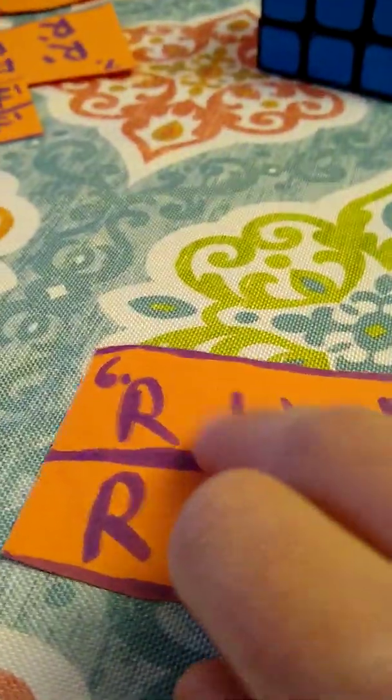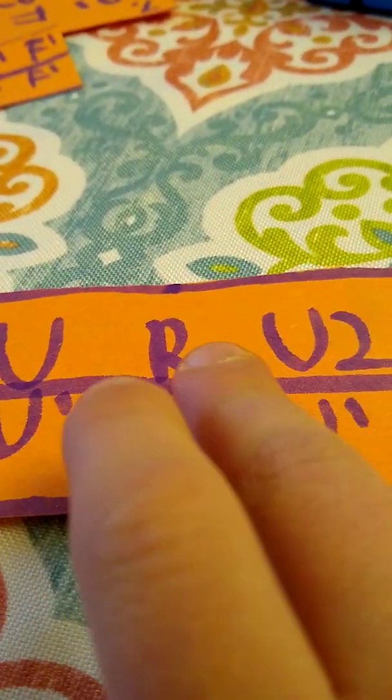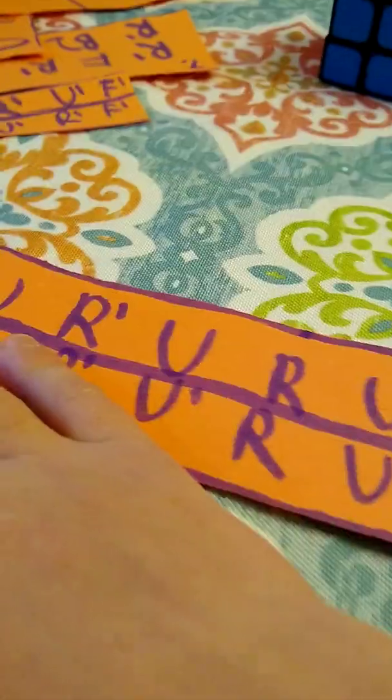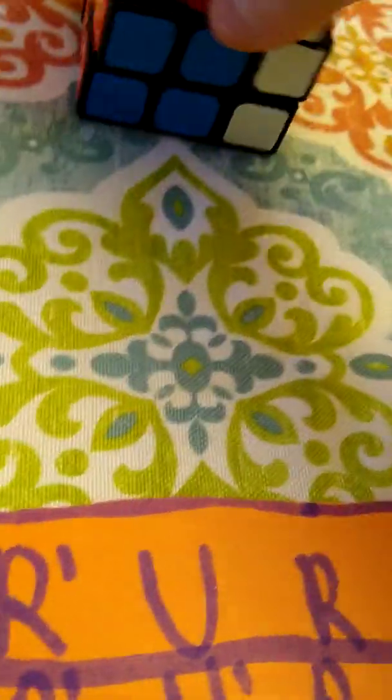Now, for this top algorithm, R prime, U, R, U2, R prime. This is my favorite Rubik's Cube algorithm. R, U, R prime, U, R, U2, R prime. Undo those moves. Okay.